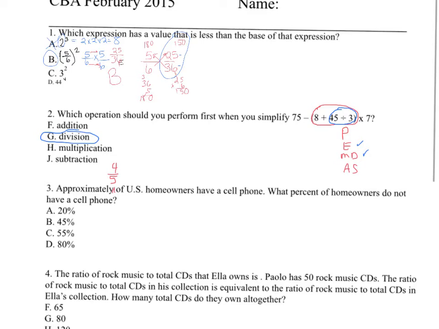Okay, so if 4/5, 4 out of 5, do have a cell phone, what percent doesn't? So let's find out what fraction doesn't. Okay, if 4 out of 5 do, that means 1 out of 5 do not. And then let's change that to a percent.